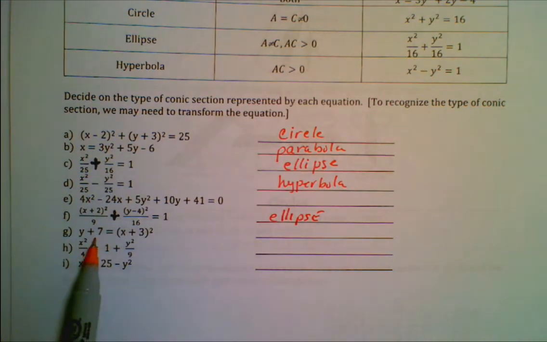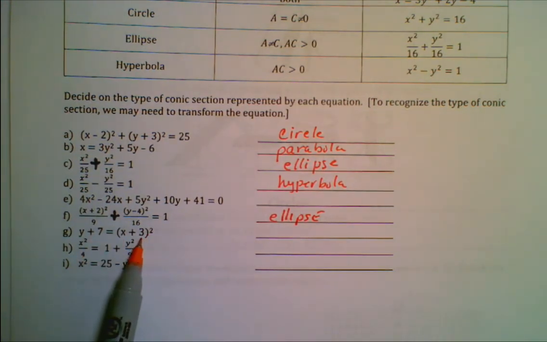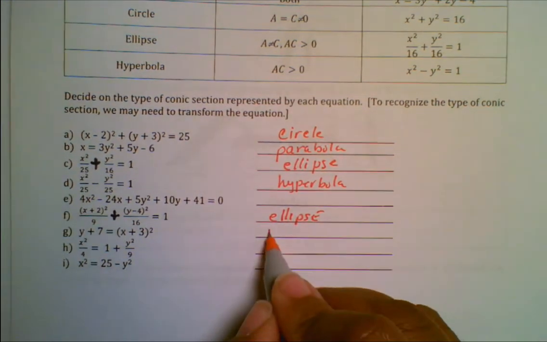G, y plus 7 is equal to x plus 3 squared. We have an x term that's being squared only. So this is a parabola.